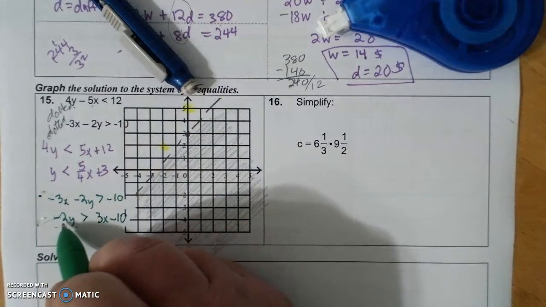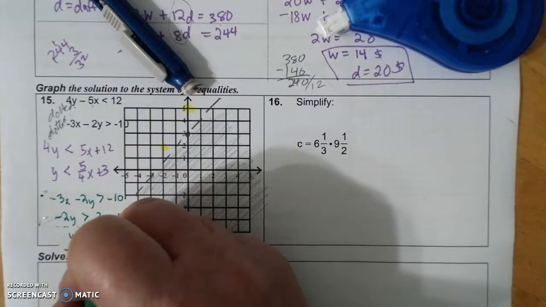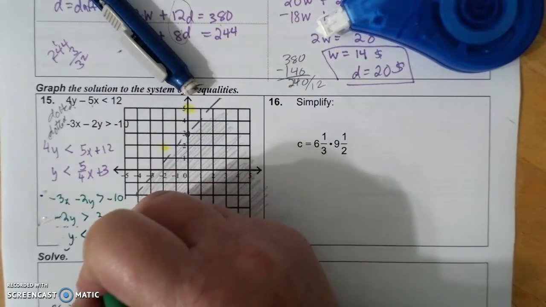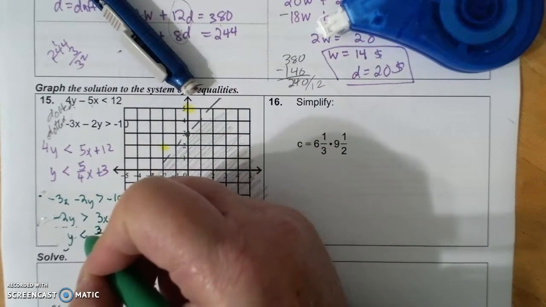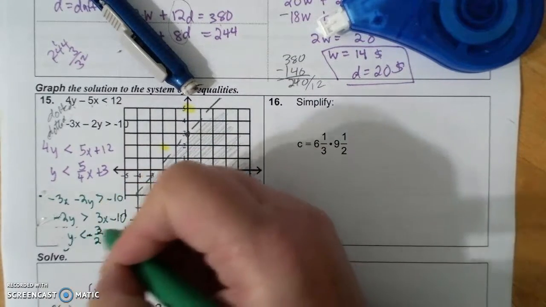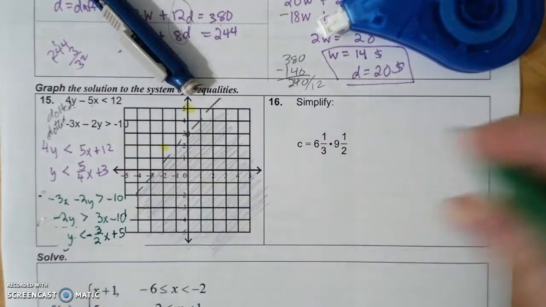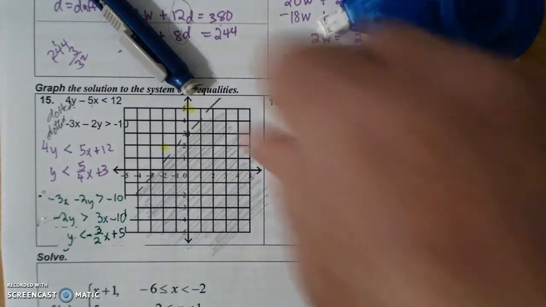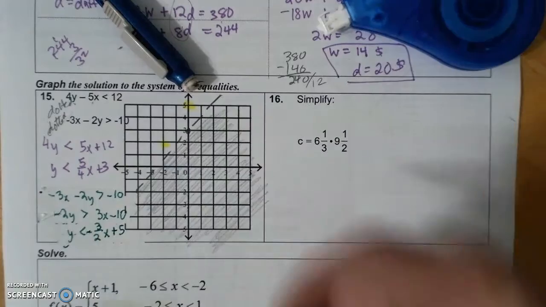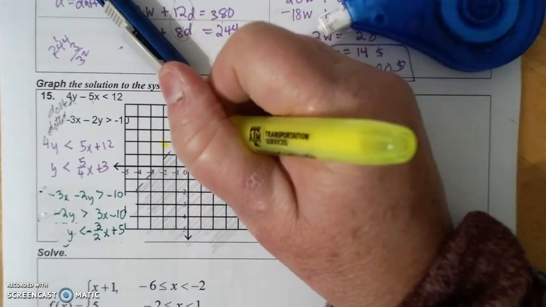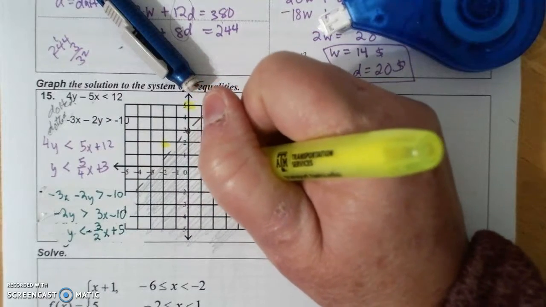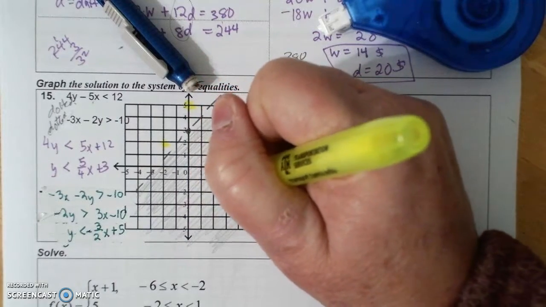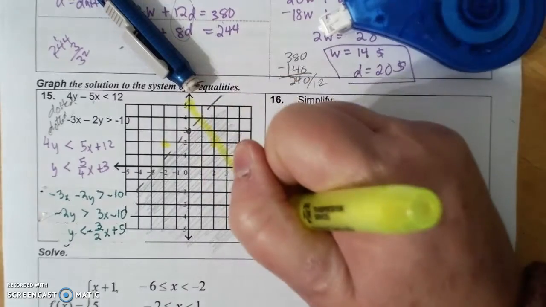Divide by negative 2, so y is less than negative 3/2 x plus 5. I start up here at 5. I go 3 down, 2 right, 3 down, 2 right, and I get this line.